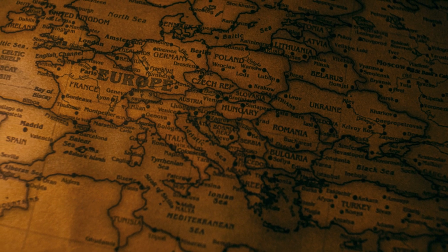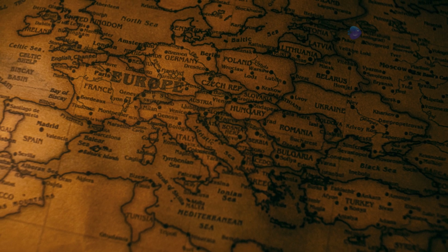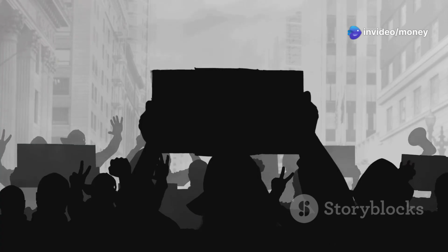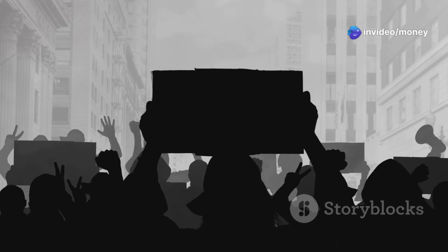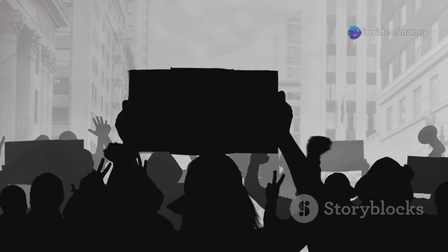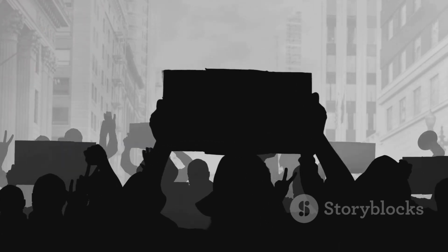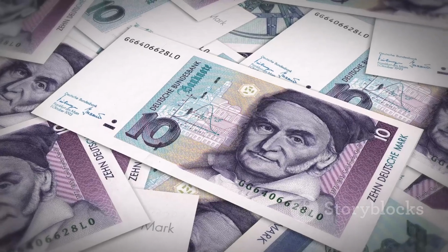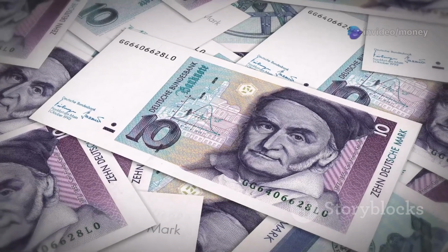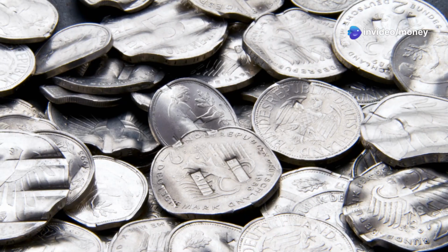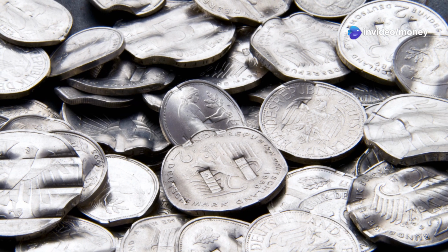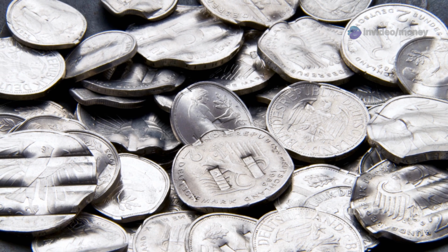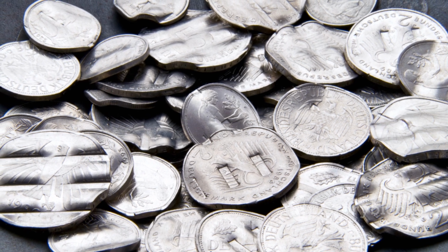The aftermath of World War I brought about profound changes on a global scale. The war resulted in significant political, social, and economic upheavals that reshaped nations and societies. Economically, the war drained the treasuries of the involved countries, leading to widespread financial instability. The Treaty of Versailles imposed heavy reparations on Germany, contributing to a period of hyperinflation and economic hardship.